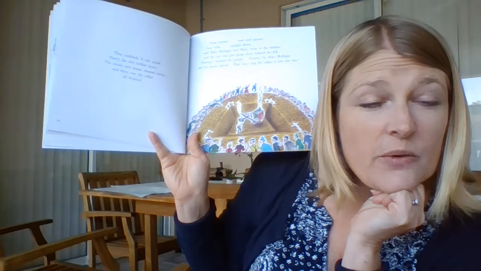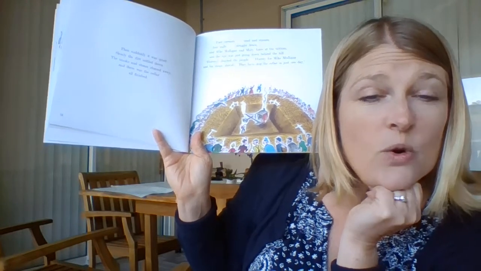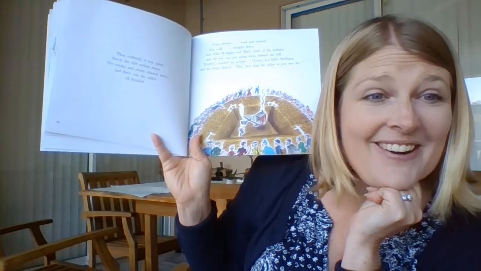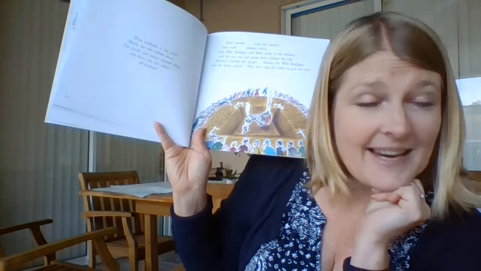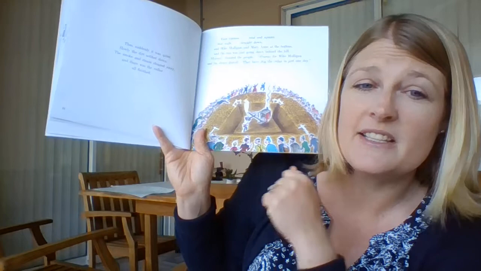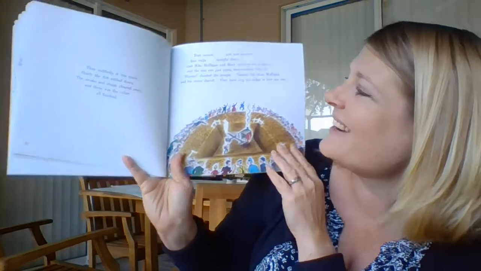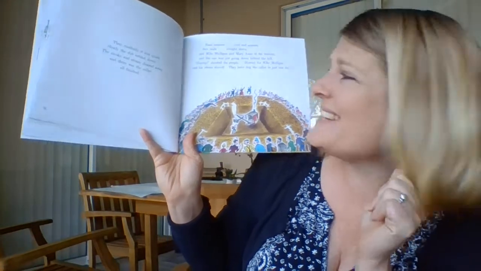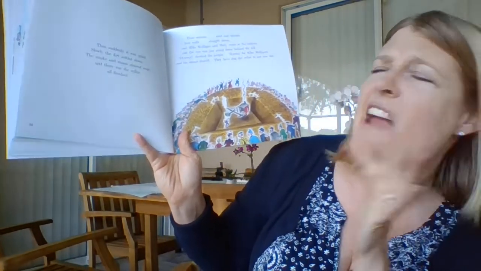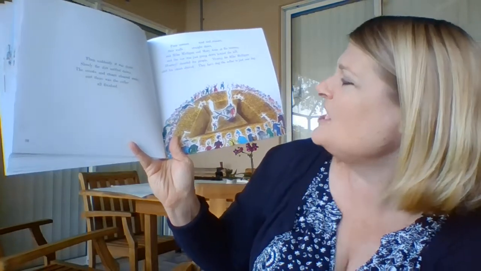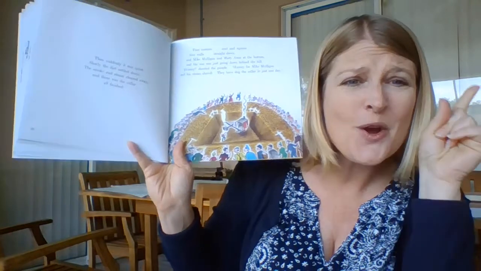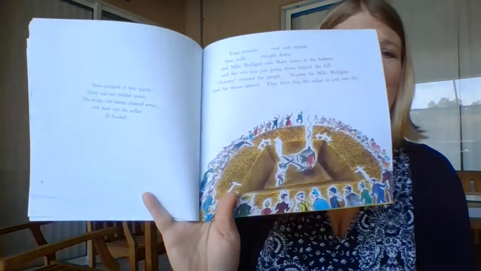Was your prediction correct? Did they finish? Or was your prediction not correct? Is it okay if our predictions aren't correct? Yes, as long as we're using our text evidence and we're looking for those clues in the book. Here we go. "Hurry," shouted the people. Oh, nope, not hurry, hooray. "Hooray," shouted the people. "Hooray for Mike Mulligan and his steam shovel. They have dug the cellar in just one day."